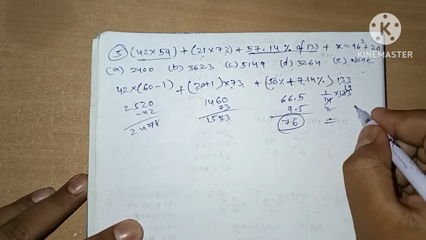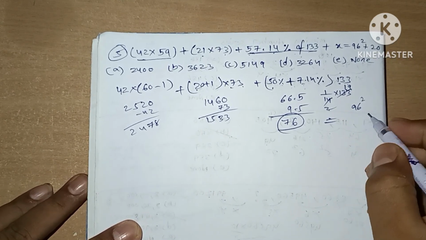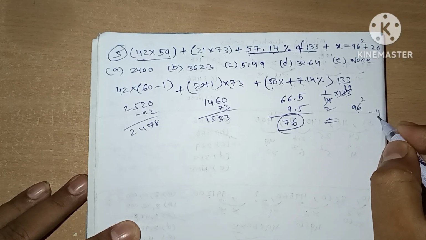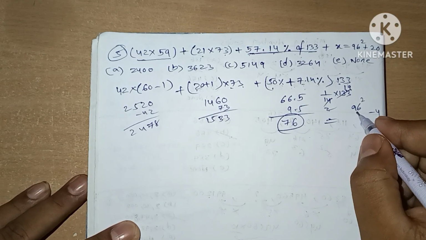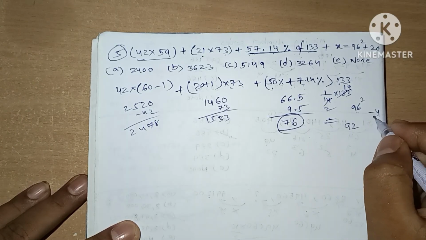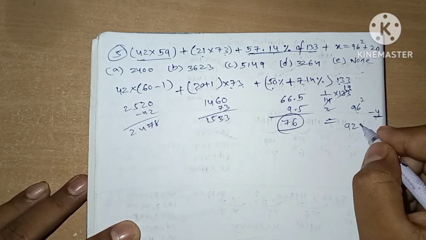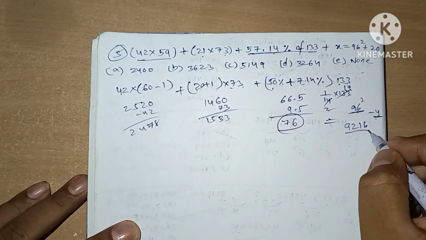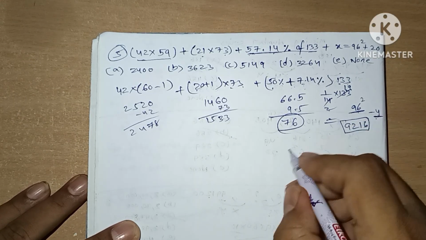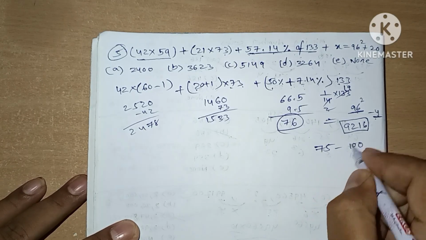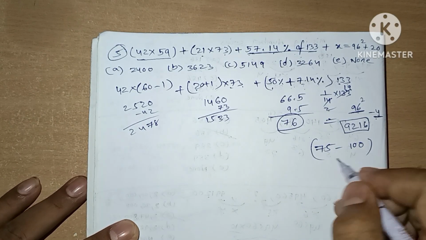To find 96 square, 96 is 4 less than 100, so we subtract 4 from 96, we get 92. Now we write the square of the difference, 4 square will be 16. So this is how we find squares for numbers from 75 to 100.